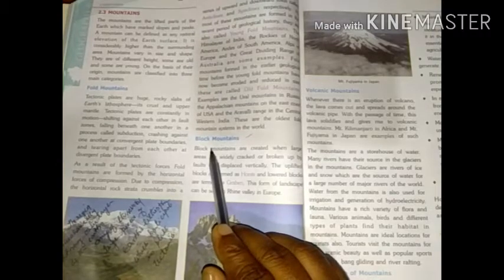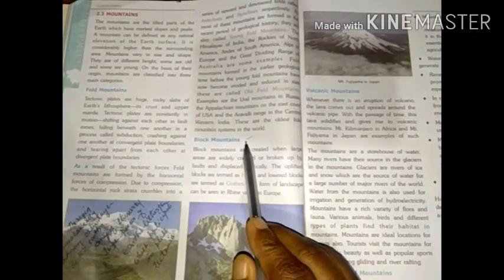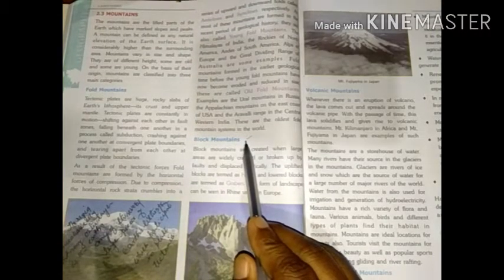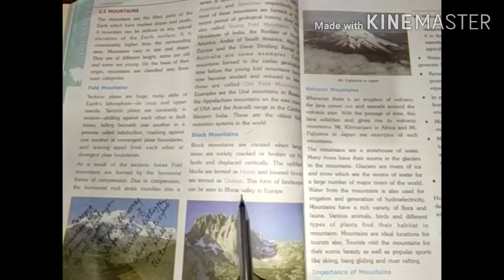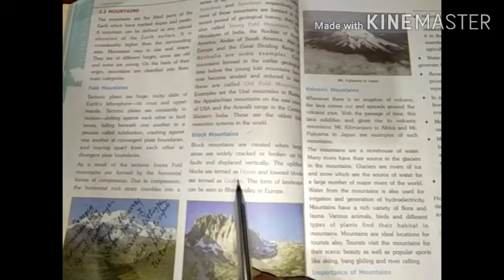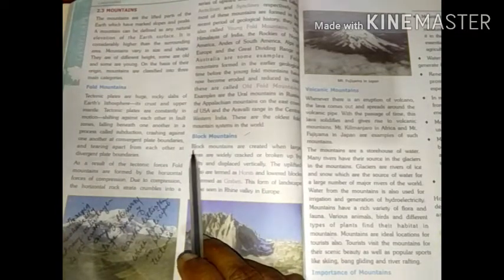And these block mountains are generally wider as compared to fold mountains. For example, where is it seen? Black Forest mountain in Germany and Europe, Rhine Valley in Europe. So dear student, let us read.